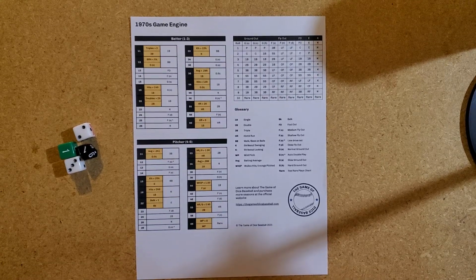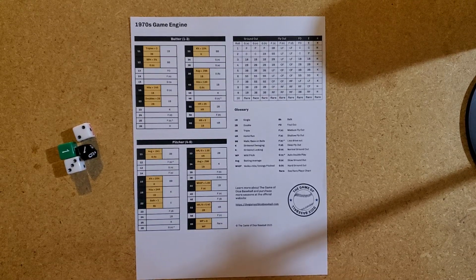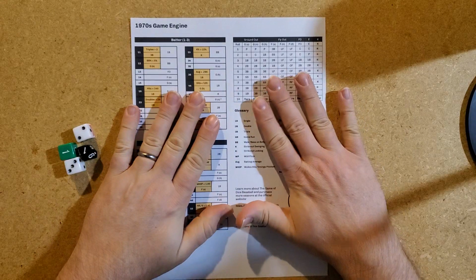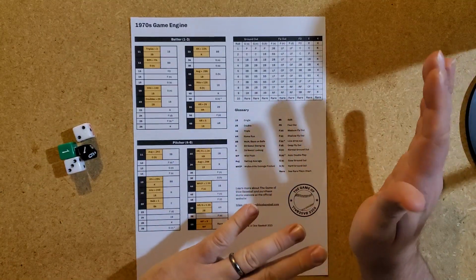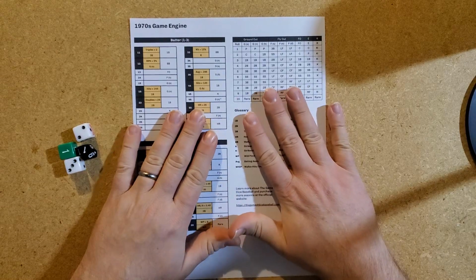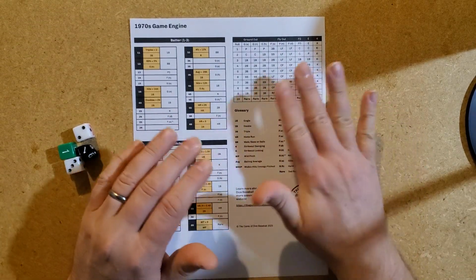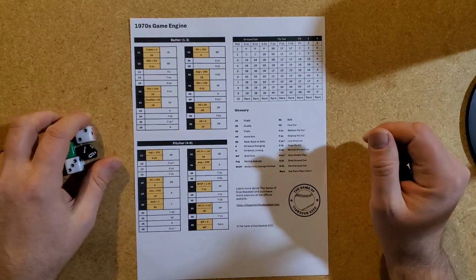All right, welcome to the next video in this series on how to play the game of Dice Baseball. In this video, we're going to talk about the game engine. The game engine fits on one sheet of paper, and there are some other charts you can use, but this is the main chart you're going to use for a normal play within the game.